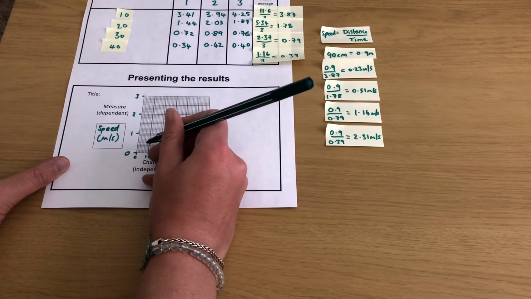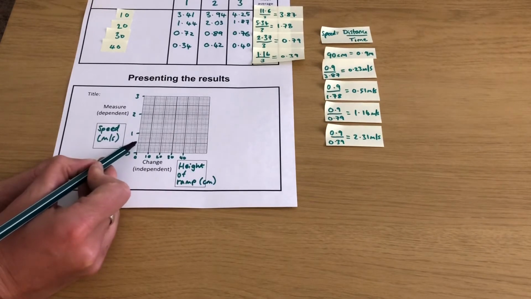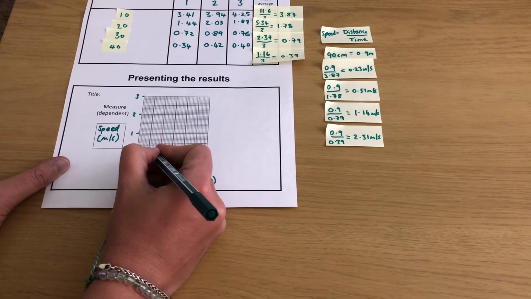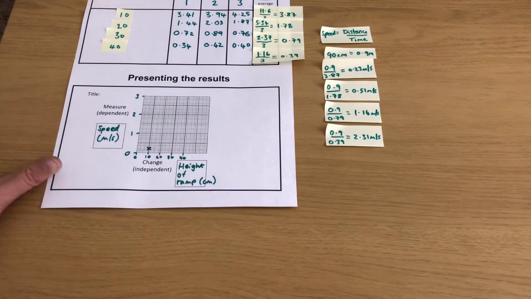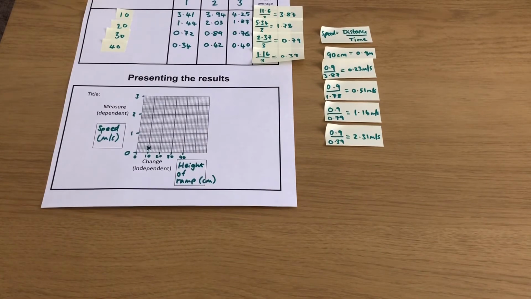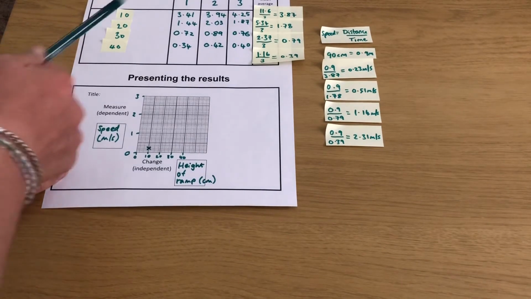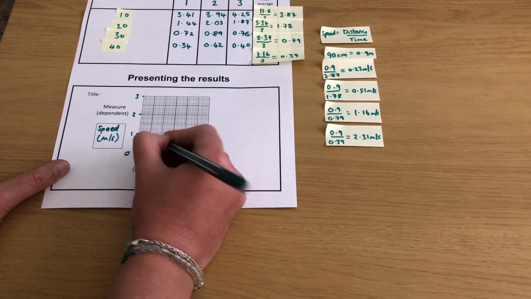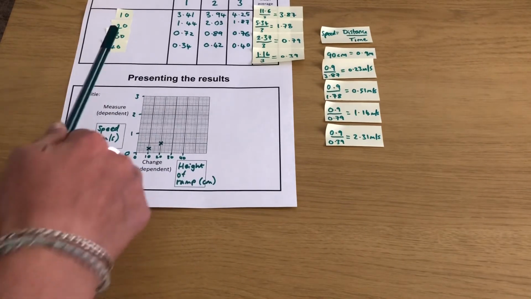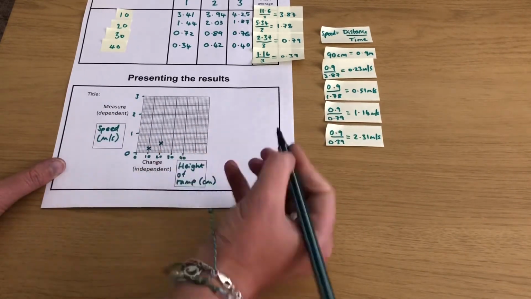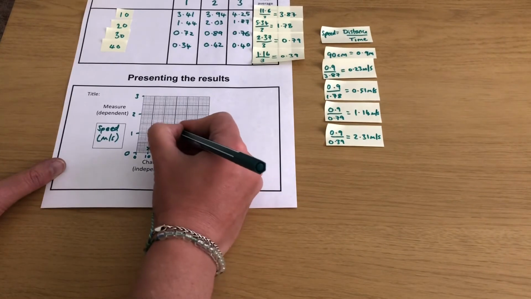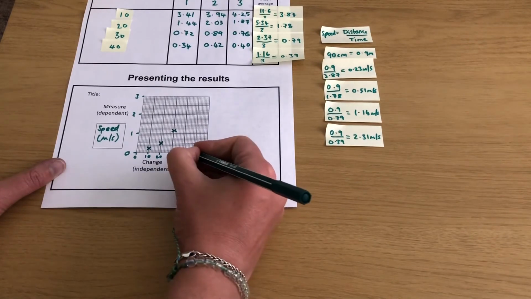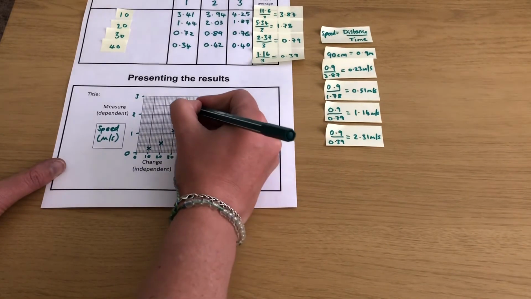going to be, now this line here is half, so I would say 0.2 is there. Okay, and then for 20 I had 0.5, so that's there. For 30 I've got 1.14, so call that 1.1 probably for this purpose. And then 2.3 for a height of 40.